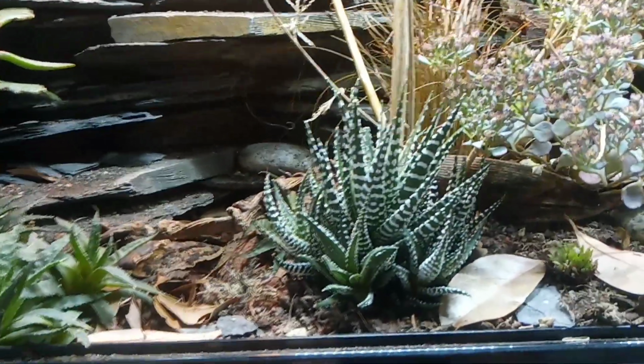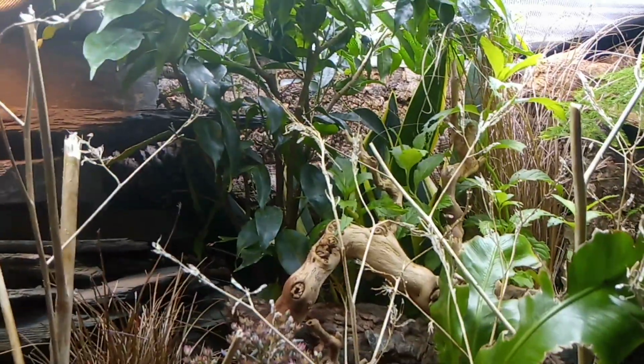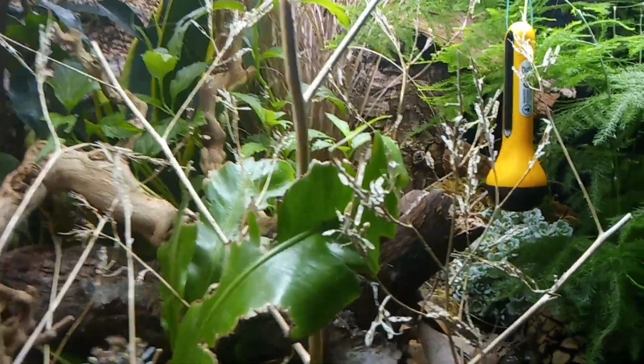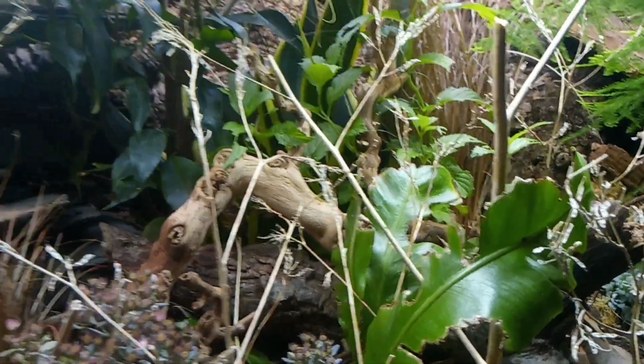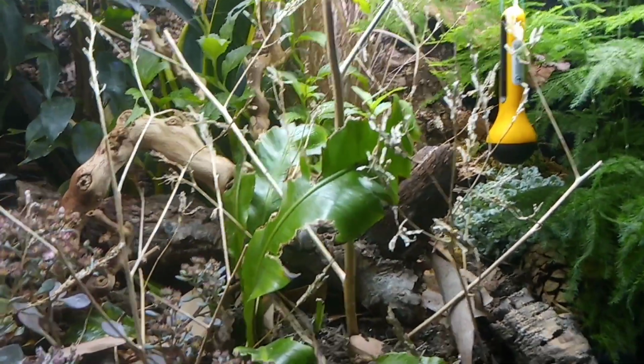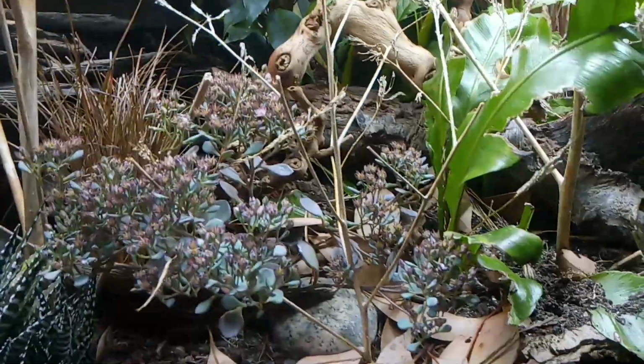Then the next layer is the biosphere, which is the plants, the insects, the bacteria in the soil, the microorganisms, even the fungi. I've already said the plants, the leopard gecko himself, the crickets, the locusts, the mealworms, all the insects that live in here. That is the biosphere.